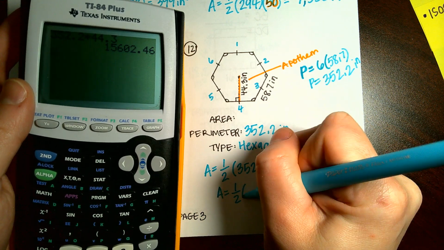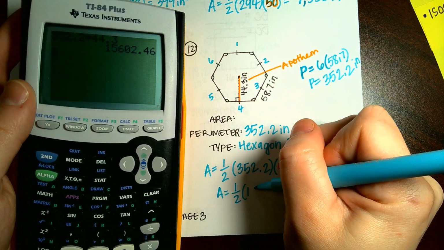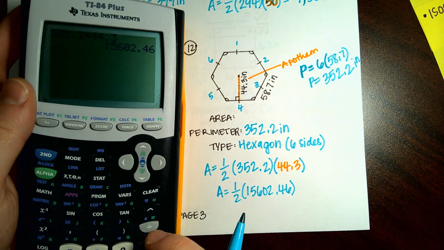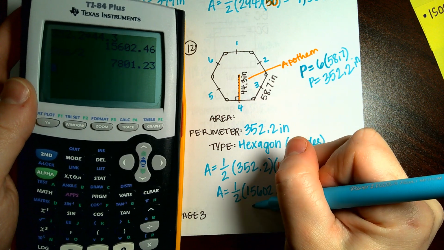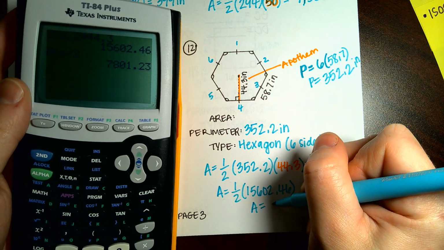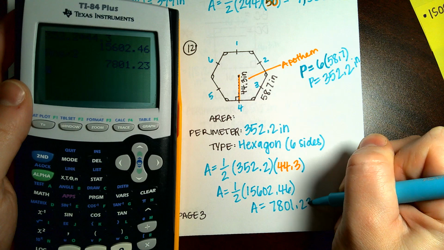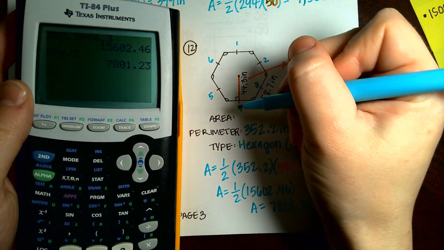So I'm getting 1/2 times 15602.46. And for my area of number 12, I got 7,801.23.